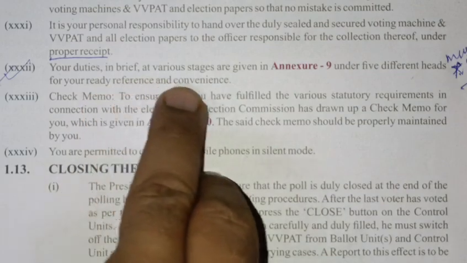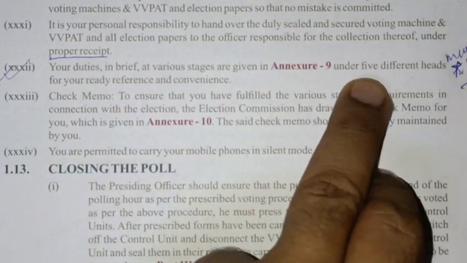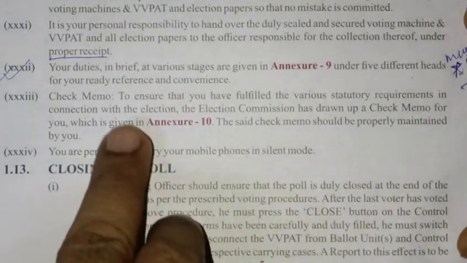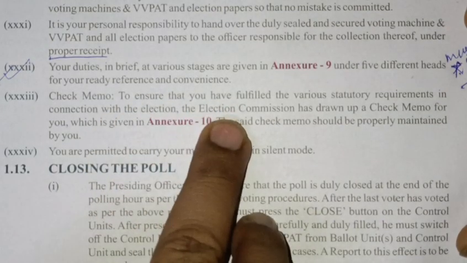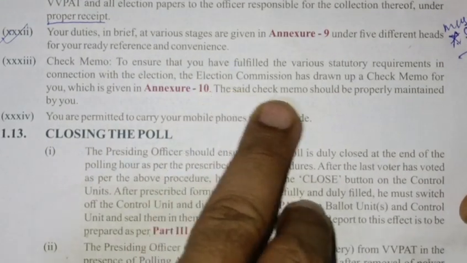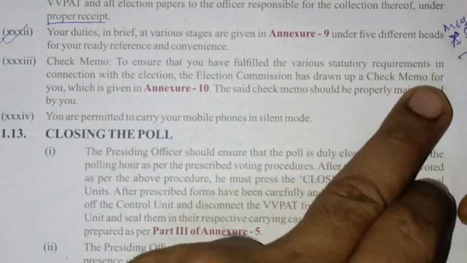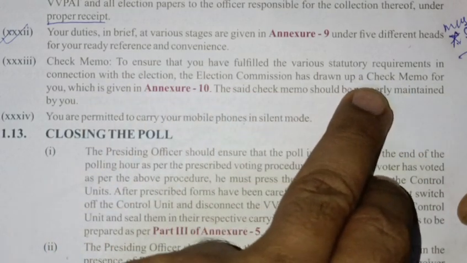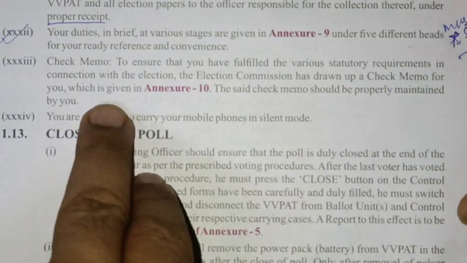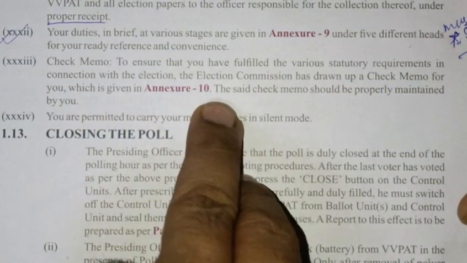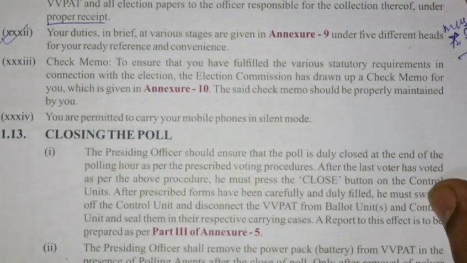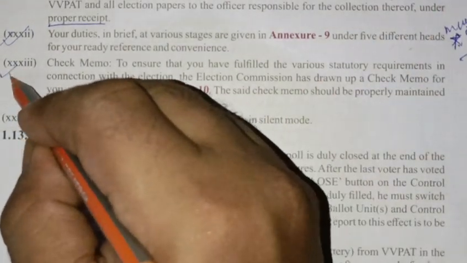Check memo to ensure that you have fulfilled the various statutory requirements in connection with the elections. The Election Commission has drawn up a check memo for you which is given in Annexure 10. The said check memo should be properly maintained by you. इसको भी देखिए most point.